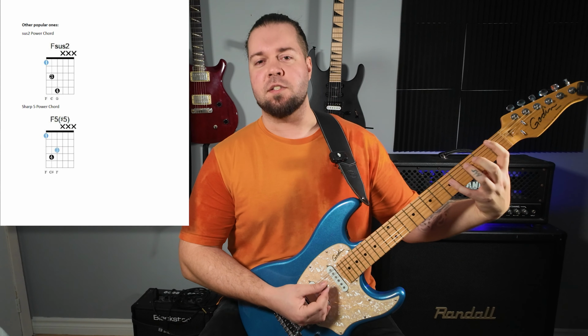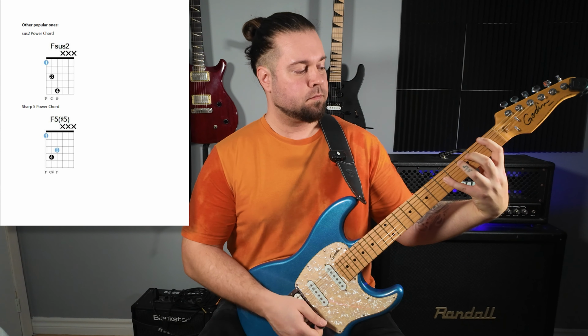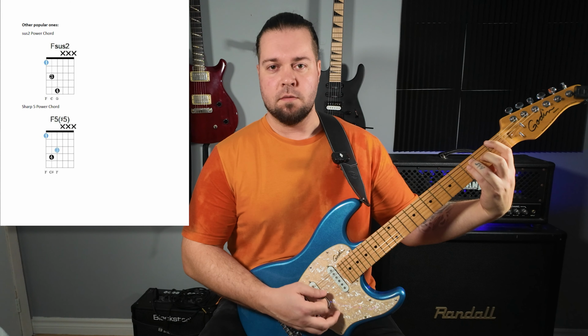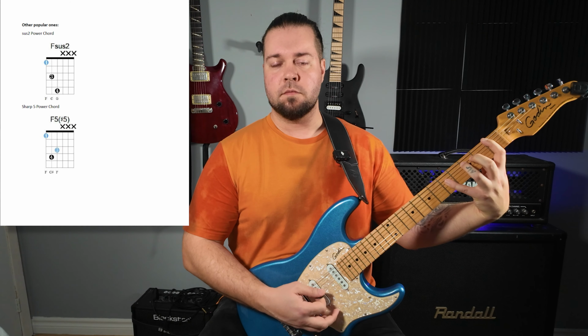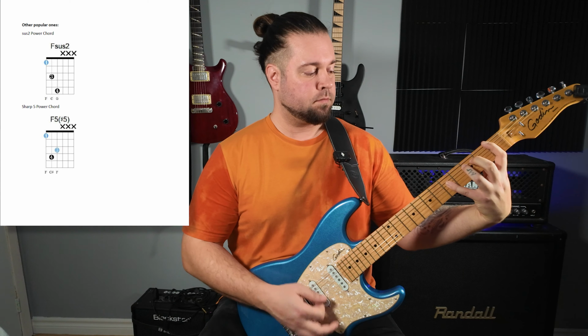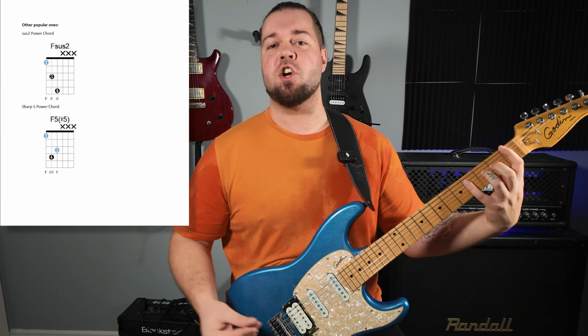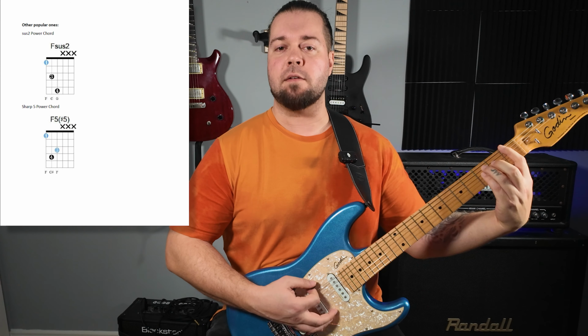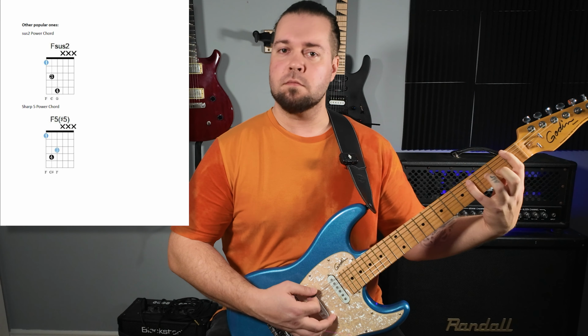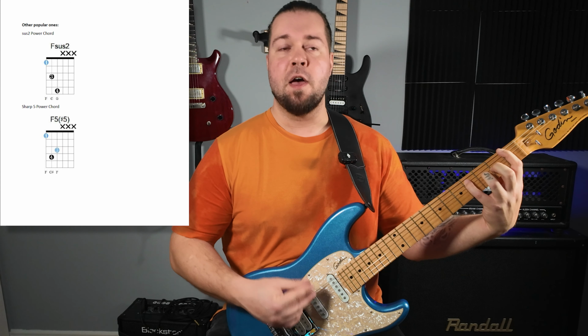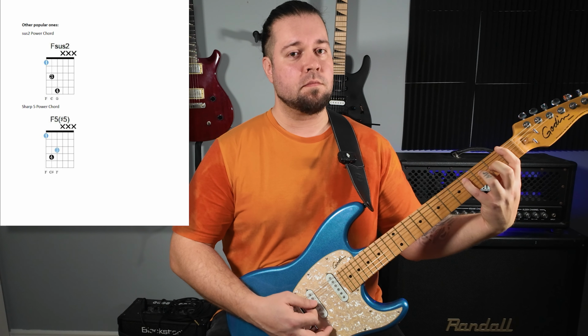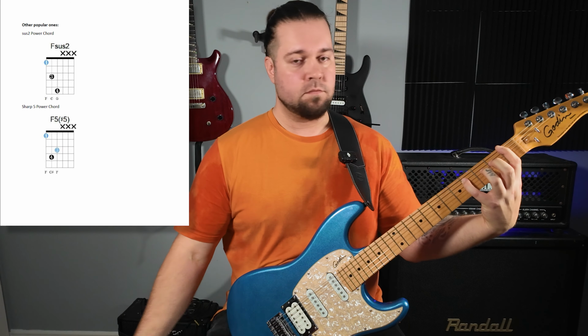Other popular ones are the sus2 power chords, right? Instead of the octave, you're playing the second degree. Then there's also the sharp 5, right? This is my 5. Sharp 5, played with the octave or without. Just 2 notes.